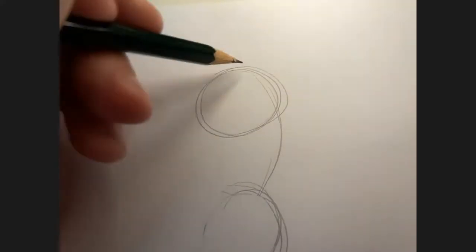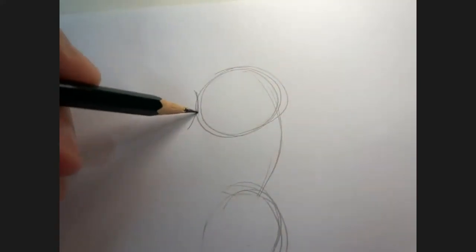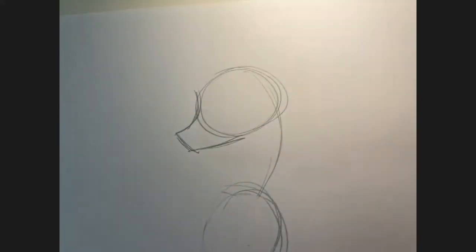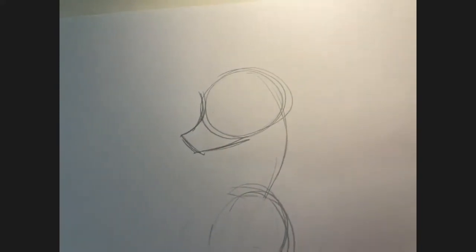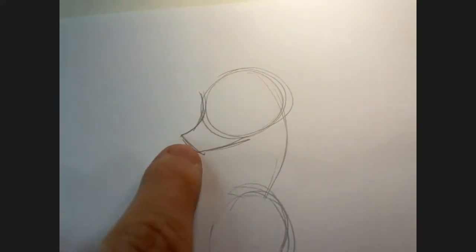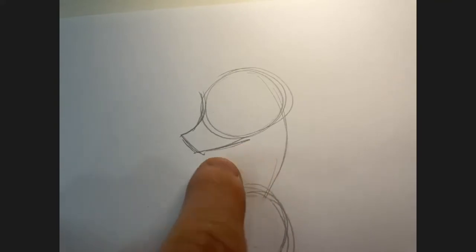So she's looking at the viewer here or the camera. So I'm going to maybe change it and show the side of her face. So she sort of has this a little nose like that. So this is her nose point, and then this is her bottom jaw, where her mouth's going to be in there.